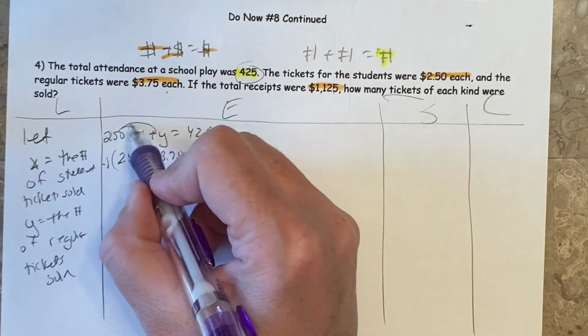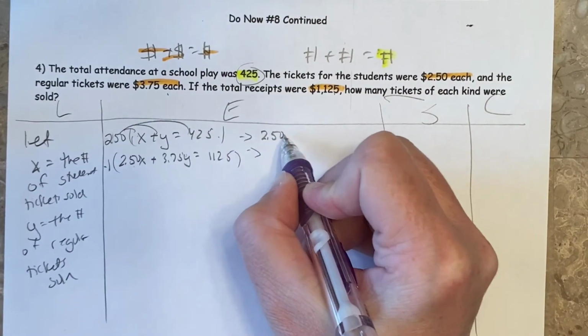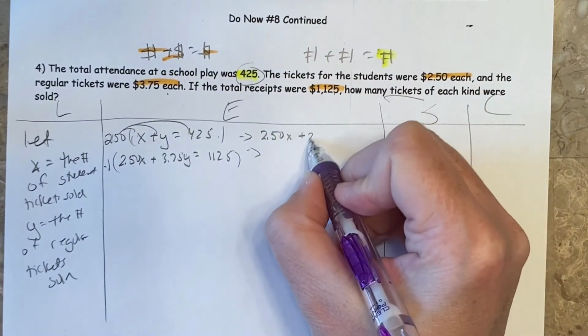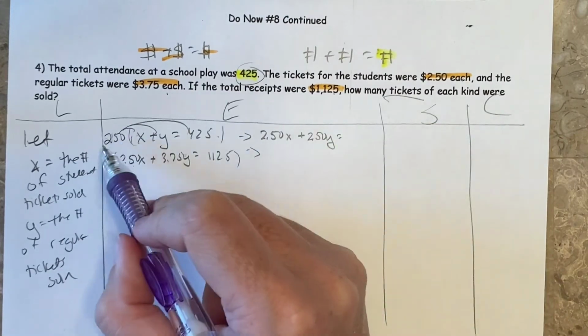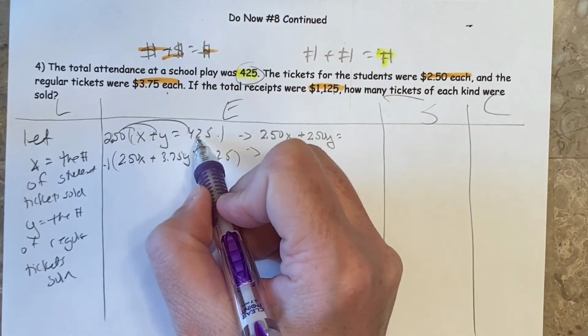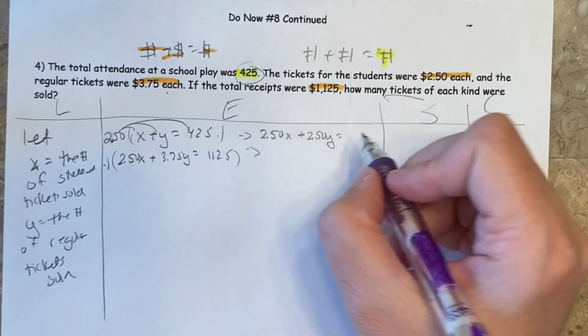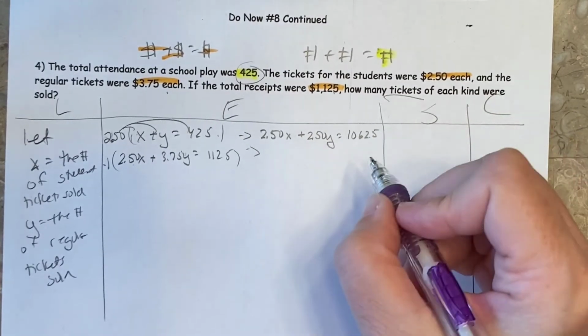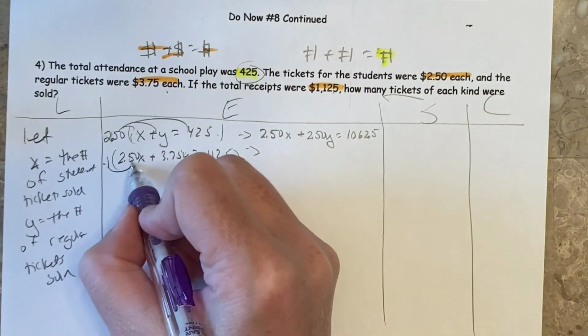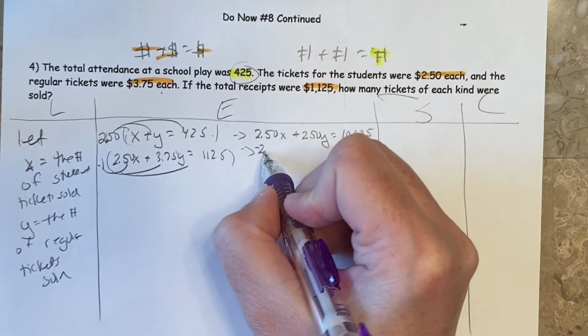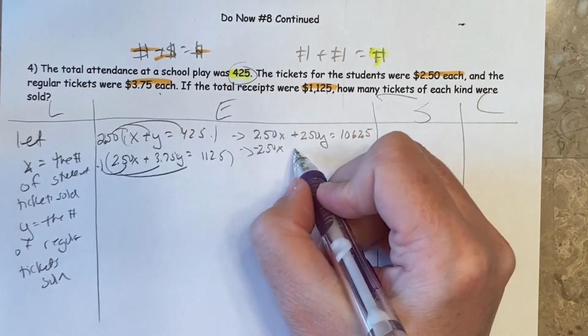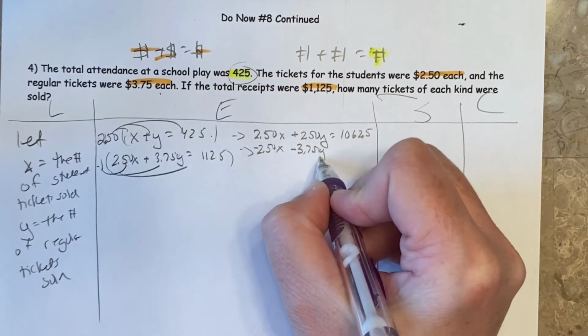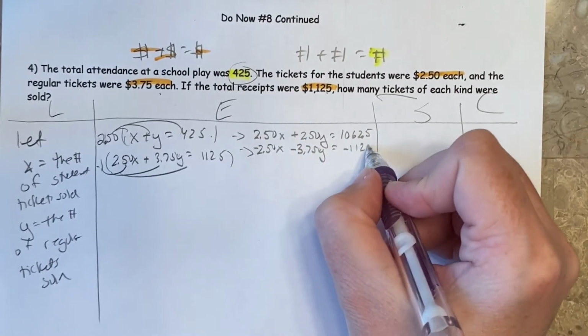All right, so now we're going to distribute. So that gets us 2.50x, 2.50y, and 2.50 times 425 in the calculator is 1062.5. So 1062.5. Now we're going to distribute the negative 1. So you get negative 2.50x, negative 3.75y, and a negative 11.25.